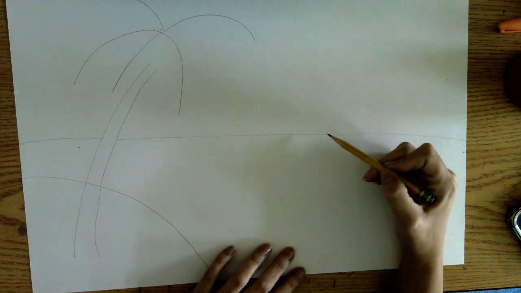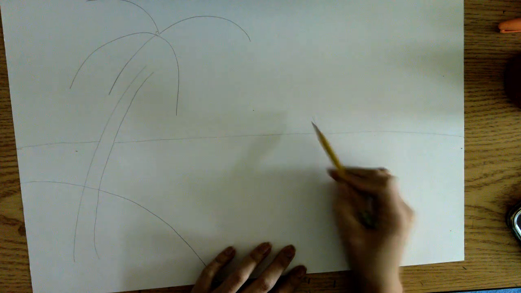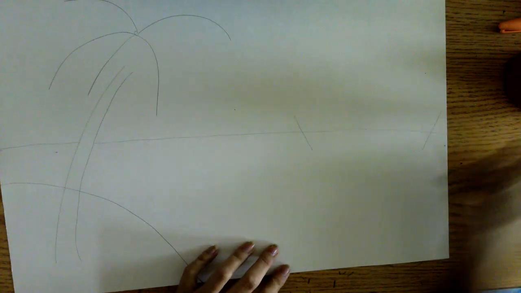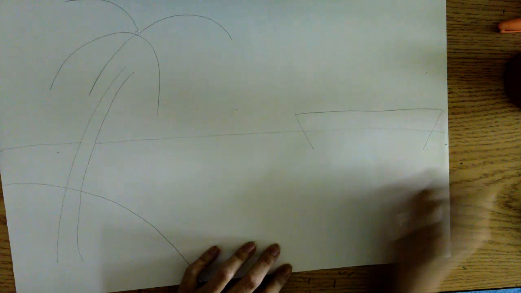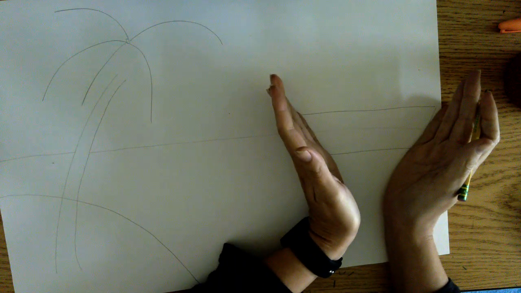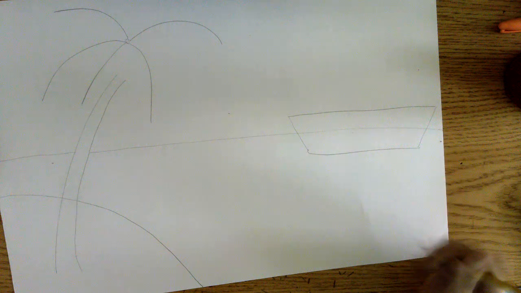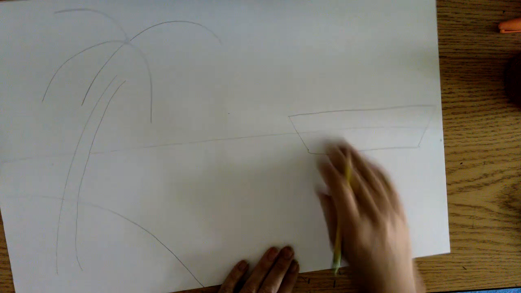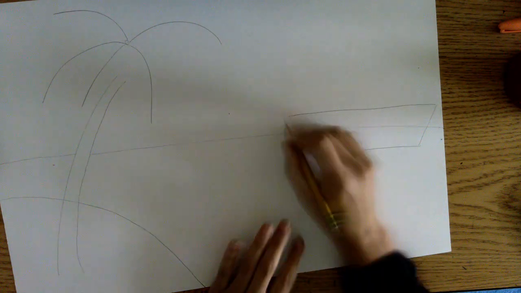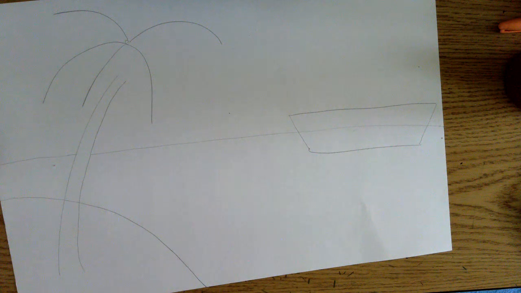I'm going to start with my boat, and I'm going to give myself a slanted line on each end, connect it across for the top of my boat, connect it across for the bottom of my boat. So it's almost like a rectangle, but I lean those two sides out just a little bit. Doesn't have to be super perfect. I'm drawing it really lightly. I'm going to fill this in with a lot of color. And whenever I go back with my colored pencils, I can really create the shape that I want to be more distinct. But right now, I'm just giving myself a basic little outline of where my boat is going to go.